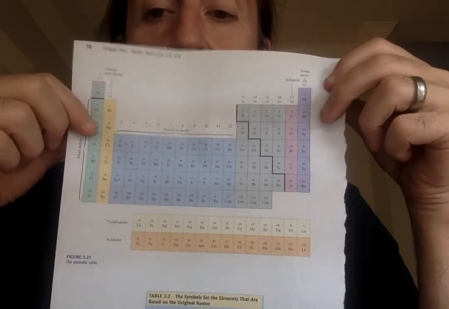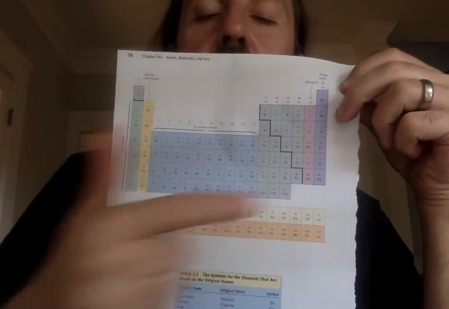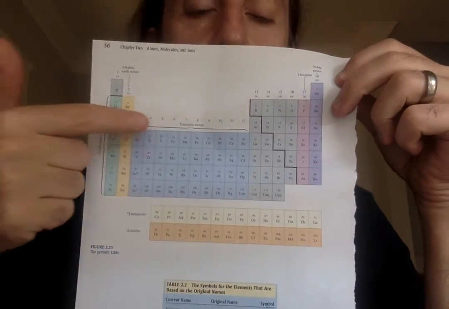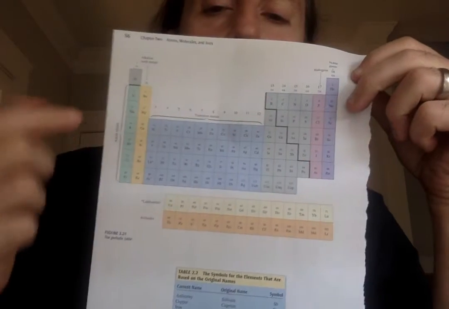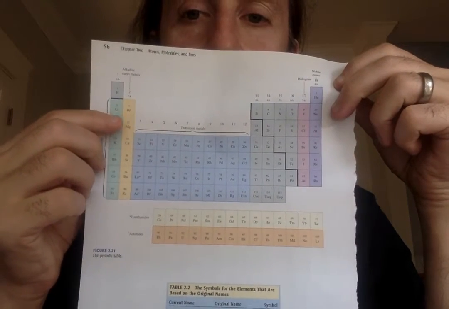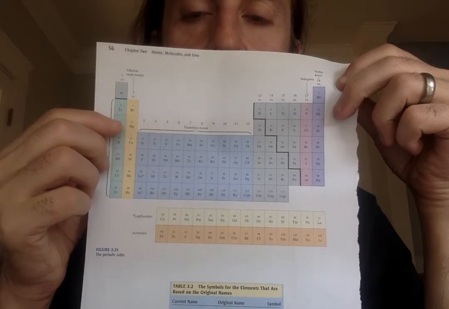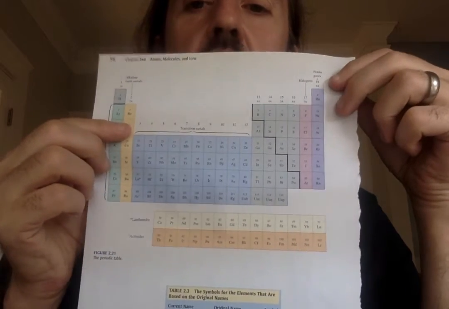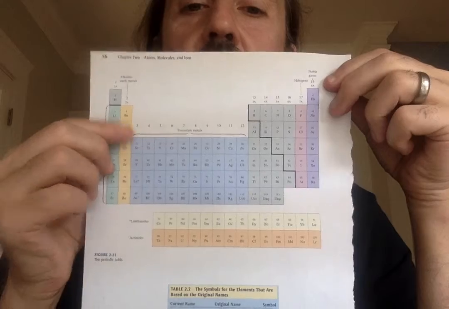So as you go from alkali metal to noble gas across a row, this is the biggest element in the row. And the reason being is as you go across a row, every time they add one proton. And that proton squeezes in the electrons just a little bit.